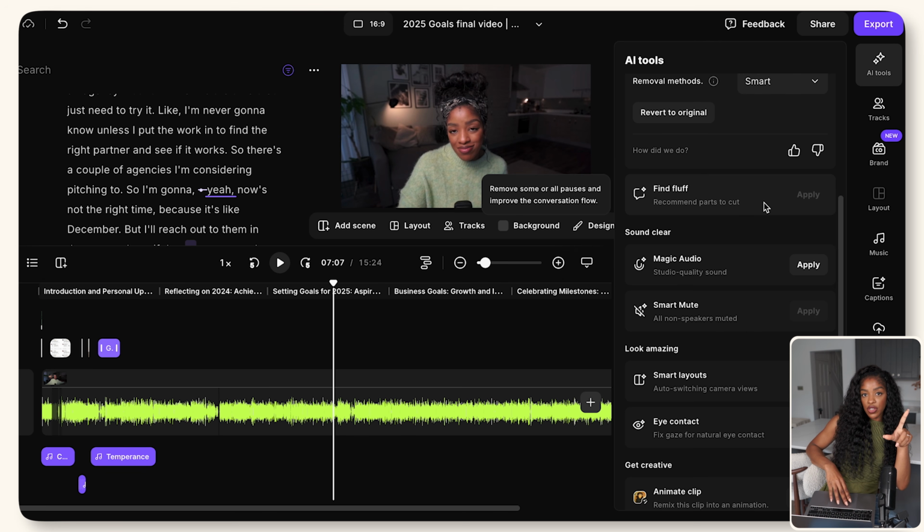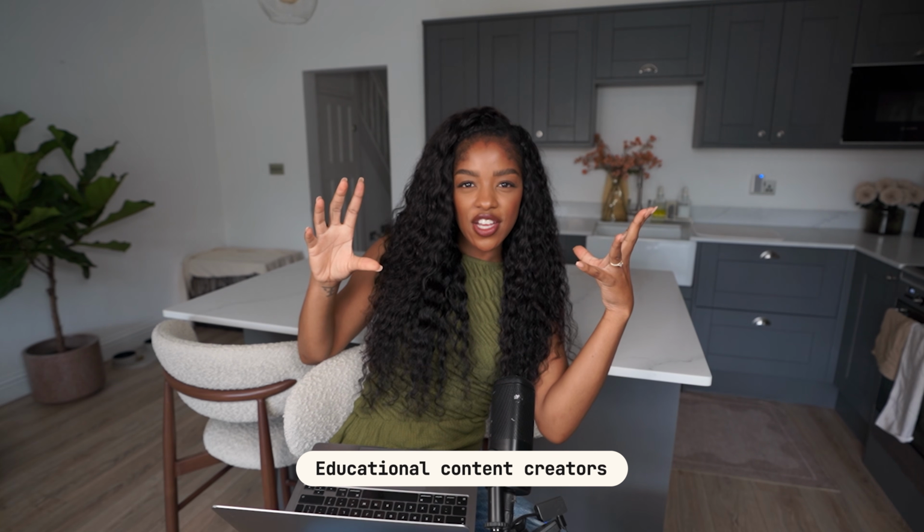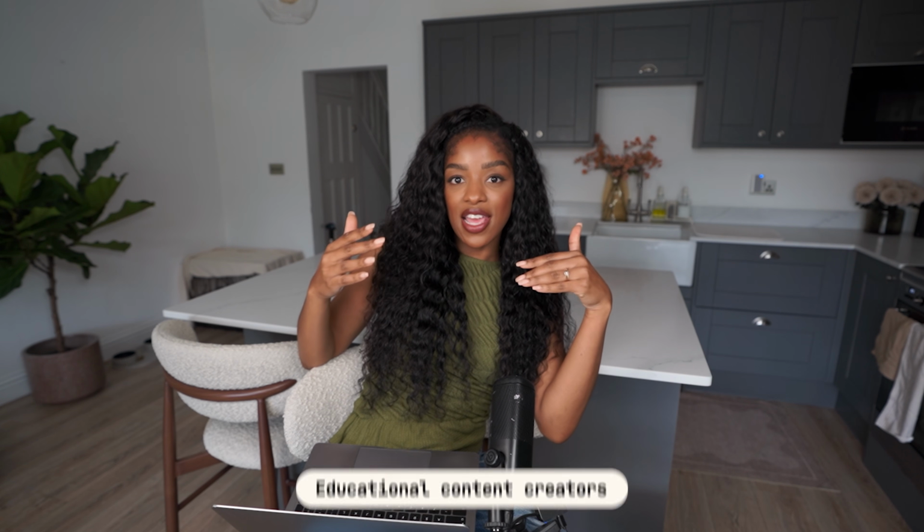The third tool you want to use to make creating high quality content super quick, super easy is the Find Fluff tool. So this allows you to find when you're blabbing on and sharing a lot of fluff in your video, which we all do, let's face it. You can find it with one click, hit apply, and it will remove any fluff from your video, which is mental, especially for educational content creators where you're trying to get a point across clearly and consistently. This tool is going to be for you.